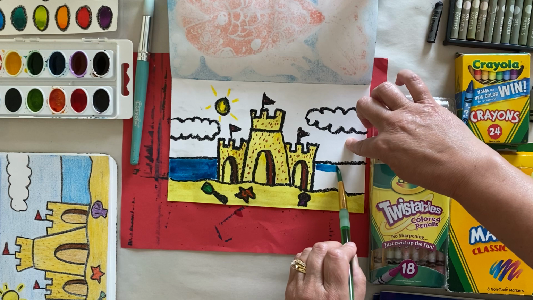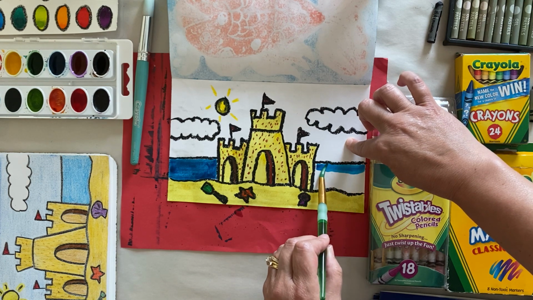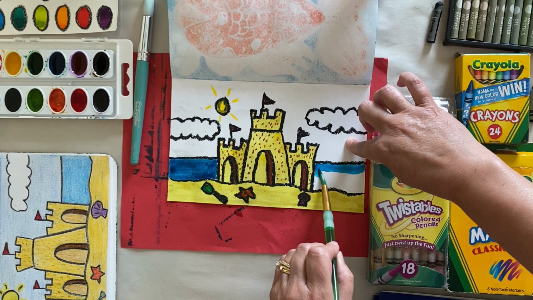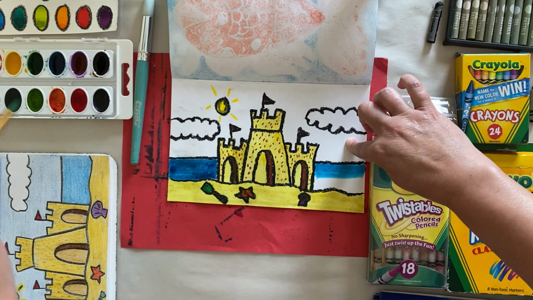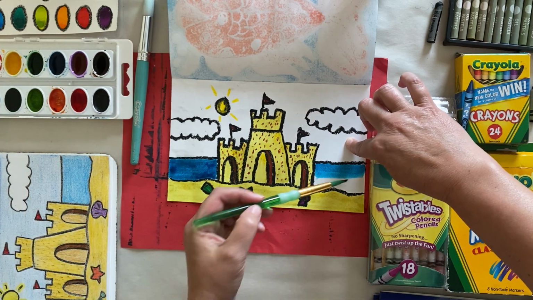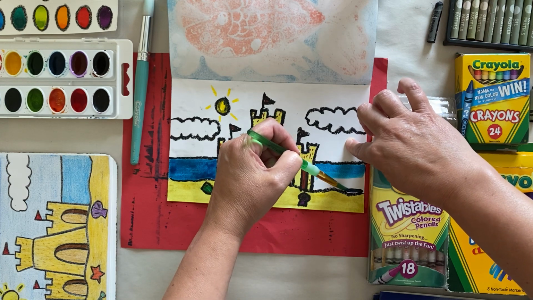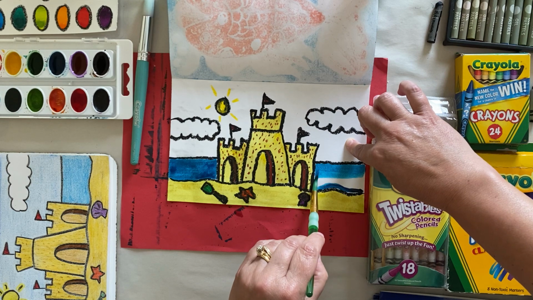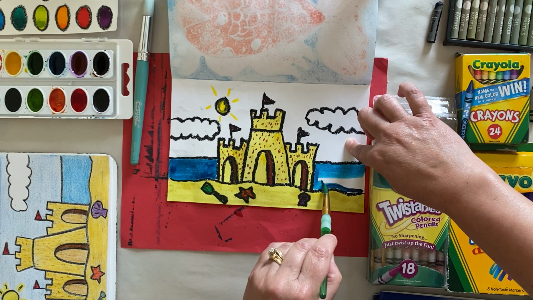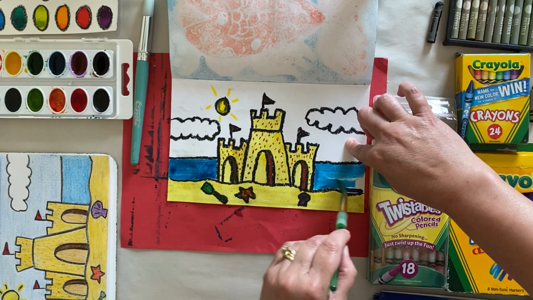All right, I'm going to trace it carefully. If I mix my blue in with my yellow, I'm going to wind up making green. So I'm going to be really careful, stay inside my thick oil pastel barrier.